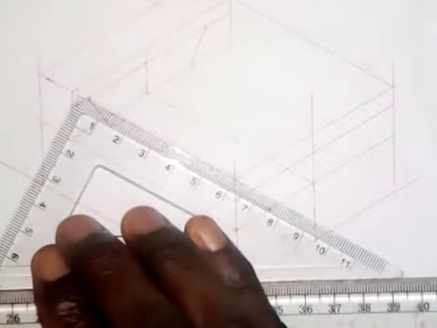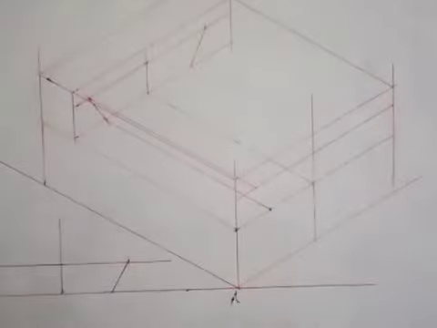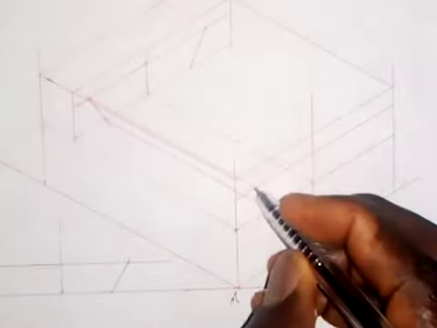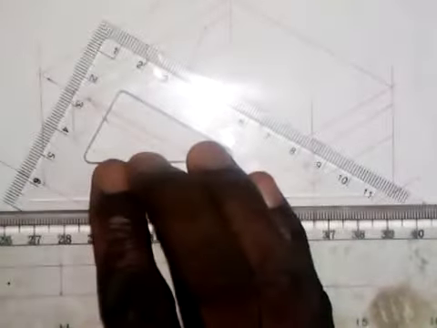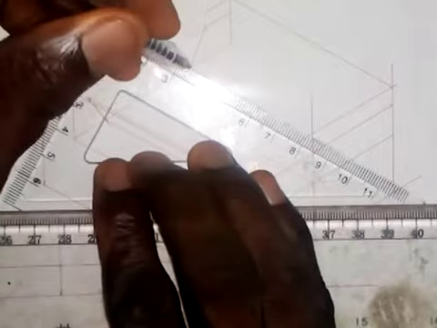Okay, so I'll draw it here now. Okay, so by the time I draw from here, it touches this line here. So this is the point. Then for this I'll take it from here. Okay, let me take the down one first. So I'll draw this down.